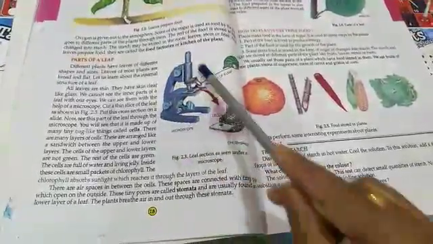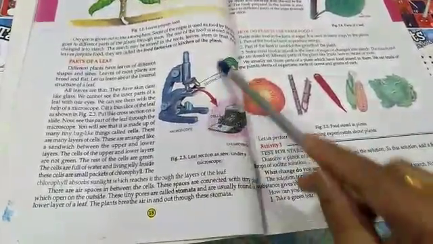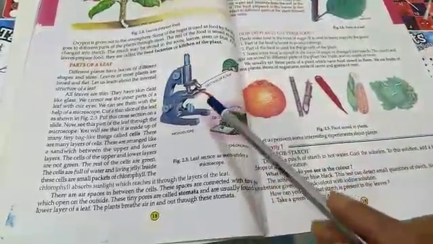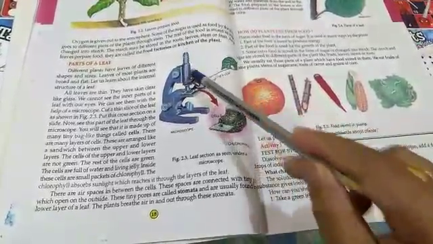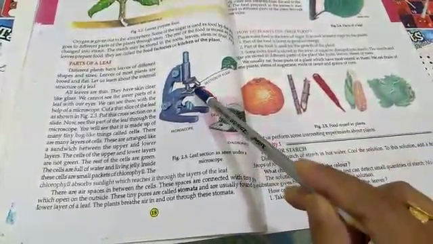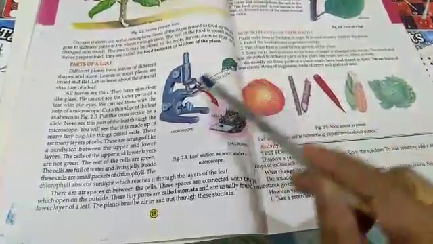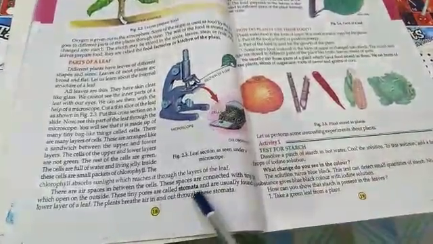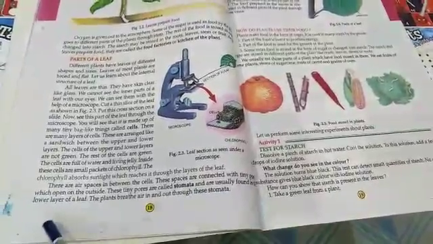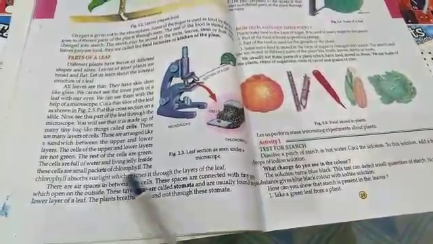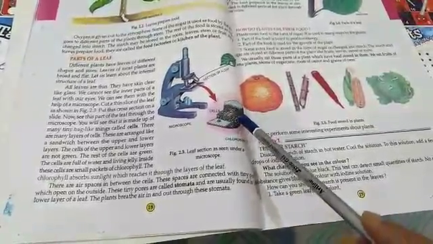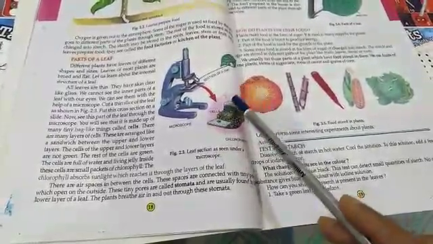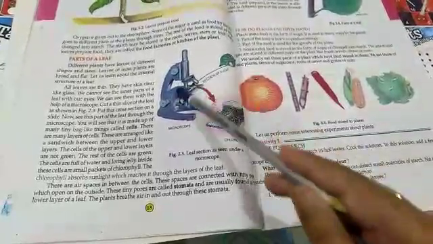Through this machine, from here you can see the small pores in the section of a leaf. These are the stomata, and they are usually found in the lower layer of a leaf. So through the stomata, plants can breathe air in and out. Okay.